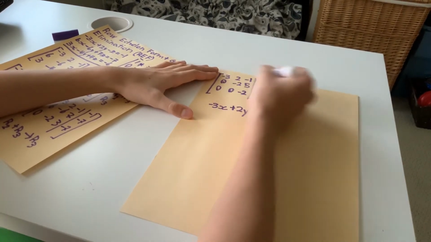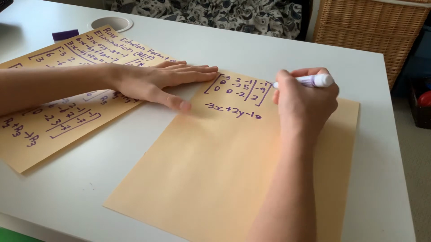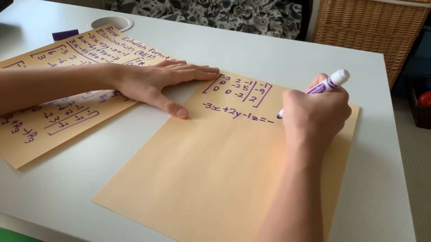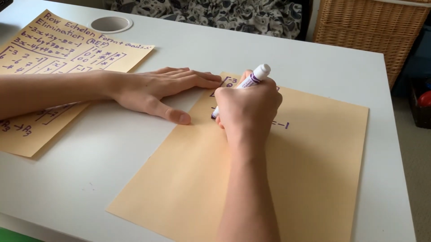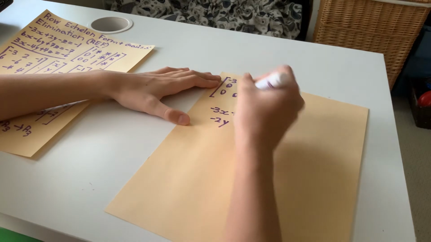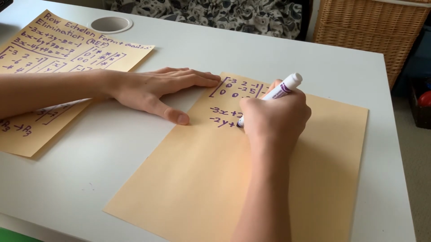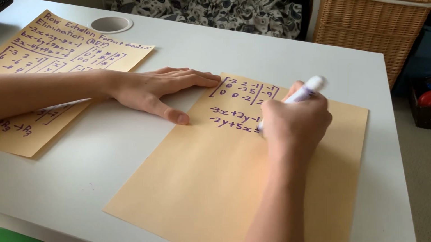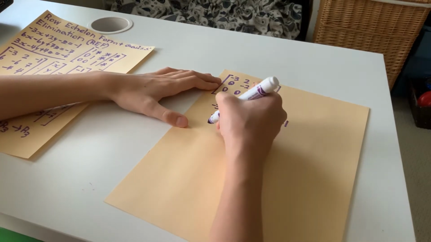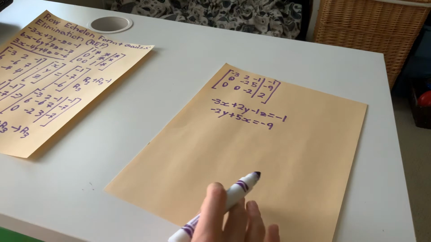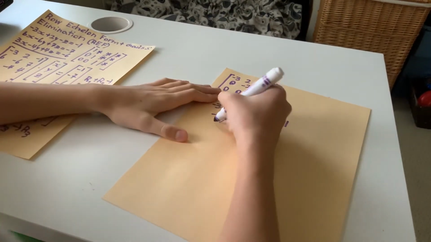And I'm just writing the corresponding coefficients to what would have been here, right? And that should be equivalent to our equation here, and it is. And 0, so this negative 2y, right, because x is gone, plus 5z equals negative 9.